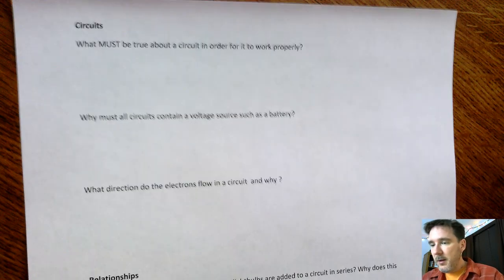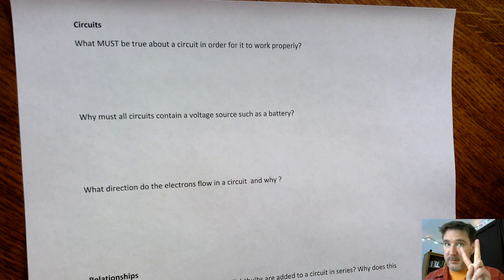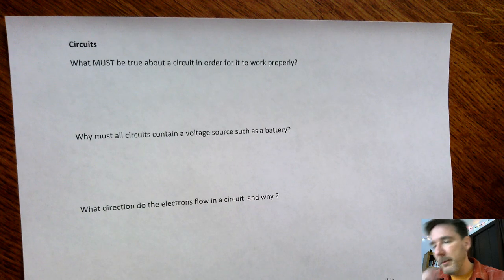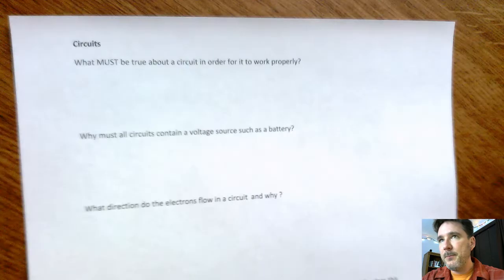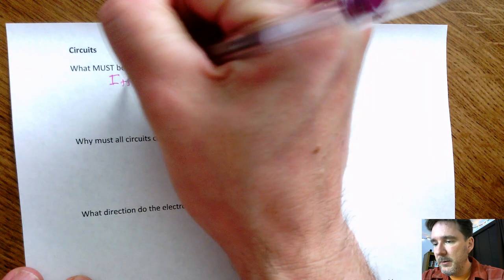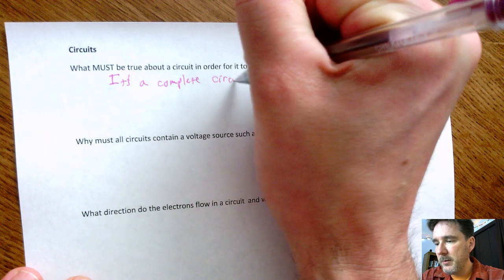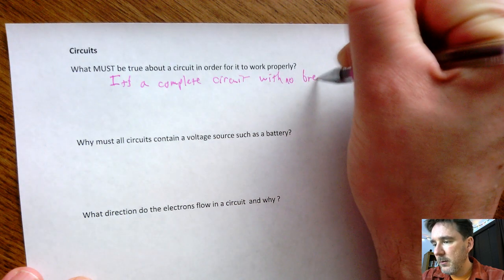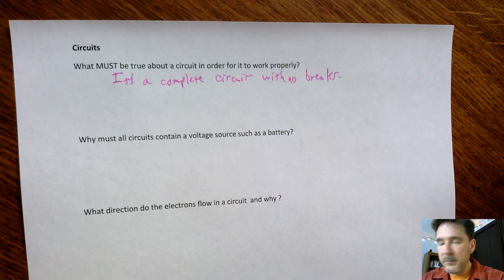So what must be true about a circuit? I'm going to put out that there's at least two things. Both are equally important. For it to work properly, the most important thing is that it's an actual circuit. It's a complete circuit with no breaks. In other words, you have to have a complete solid loop. There are no open parts of the circuit.